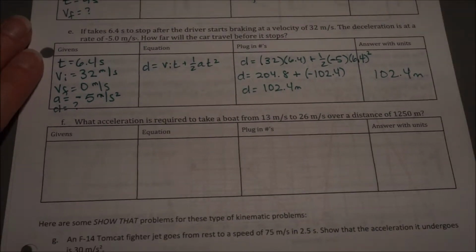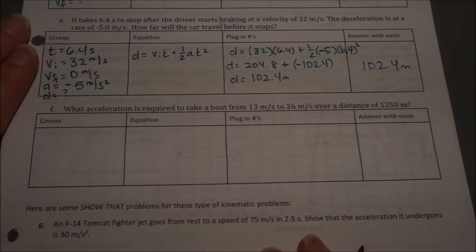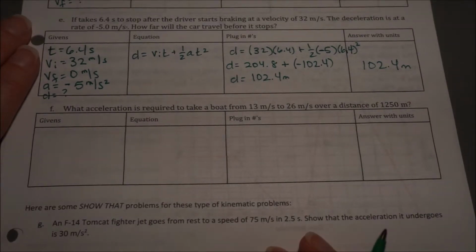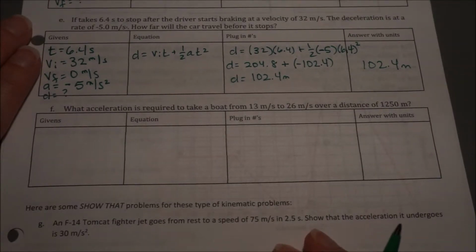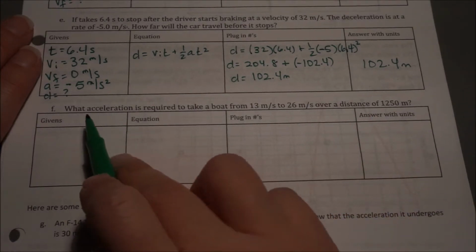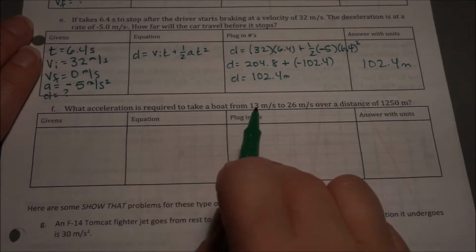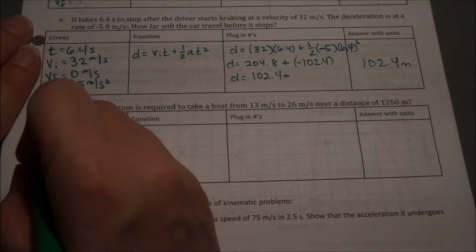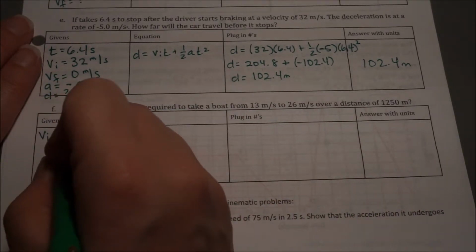In F, we have what acceleration is required to take a boat from 13 meters per second to 26 meters per second over a distance of 1250 meters. So they're asking for acceleration, and then we're given 2 velocities, 13 to 26.